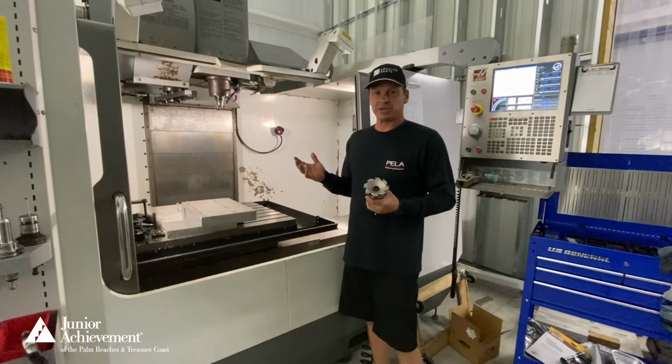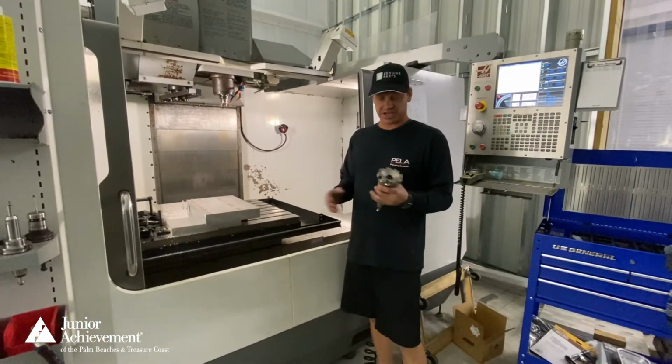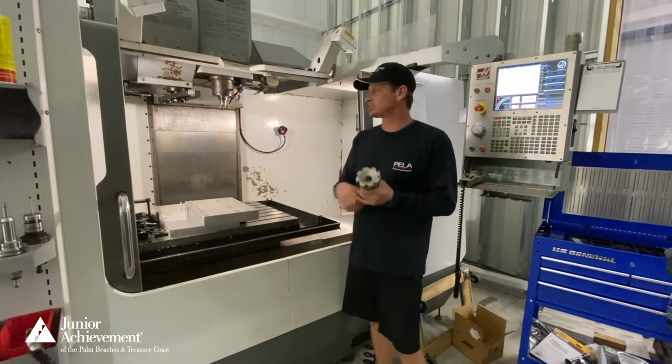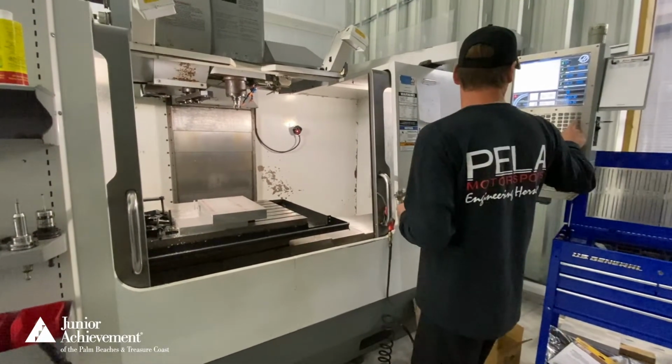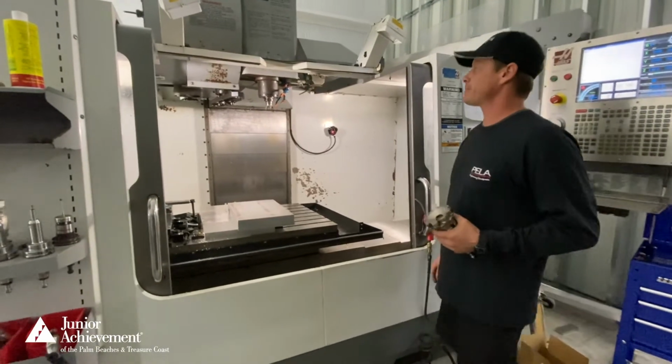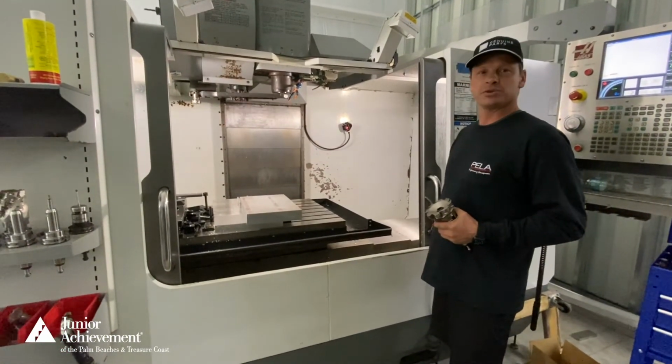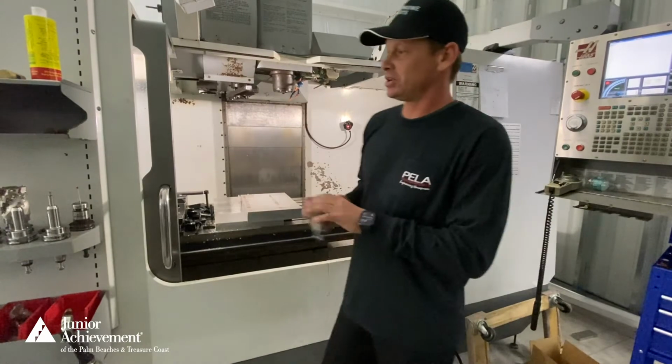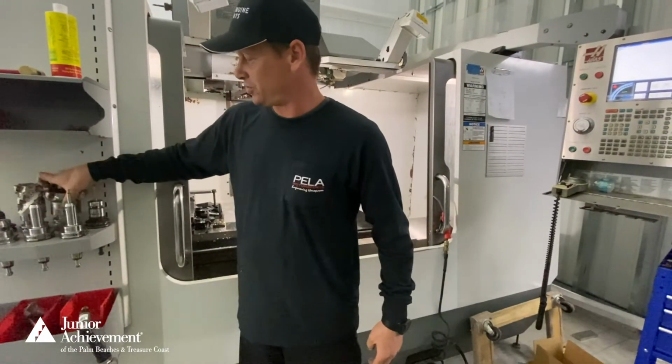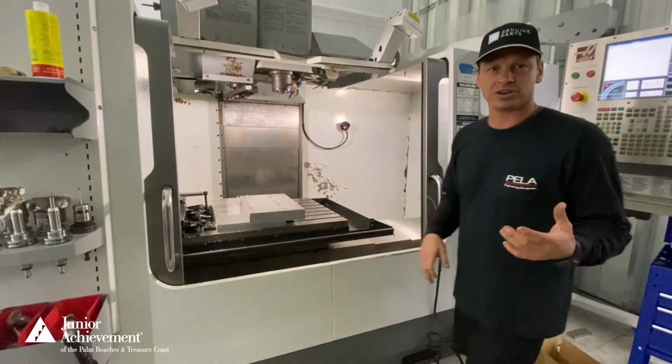So this CNC mill is used to machine metal into different shapes using special tools like this. And as you can see here, the machine is able to change its own tools. It's pretty neat. And it switches between different tools that are used to cut out some of the finished parts that we talked about before.